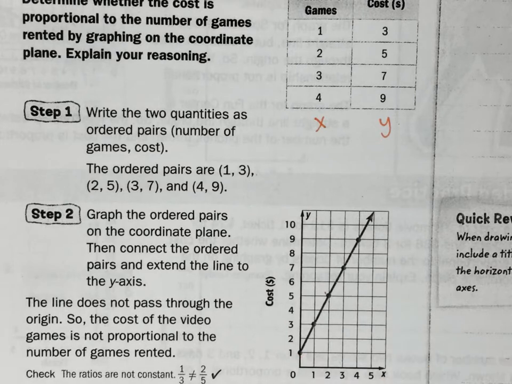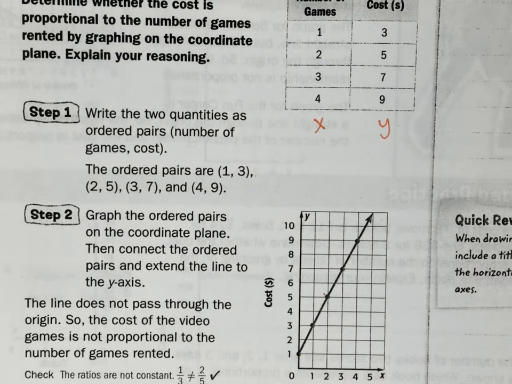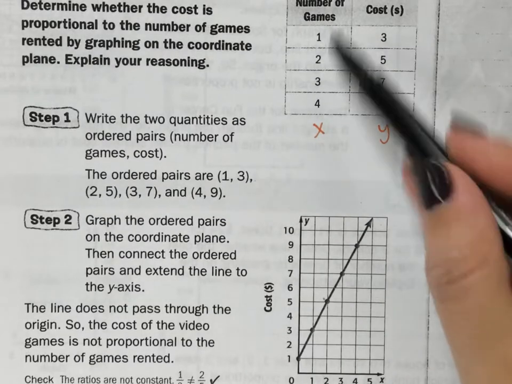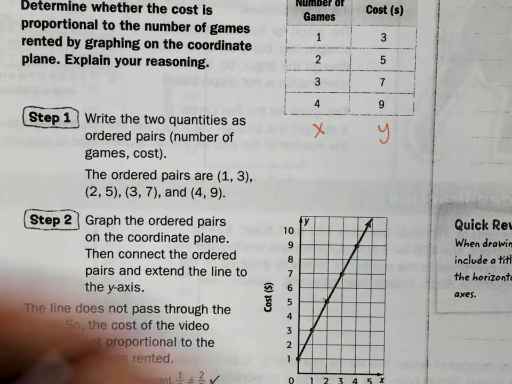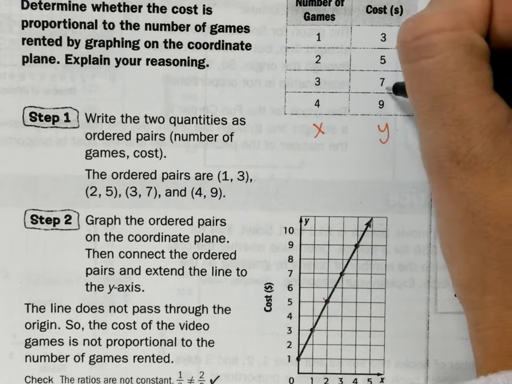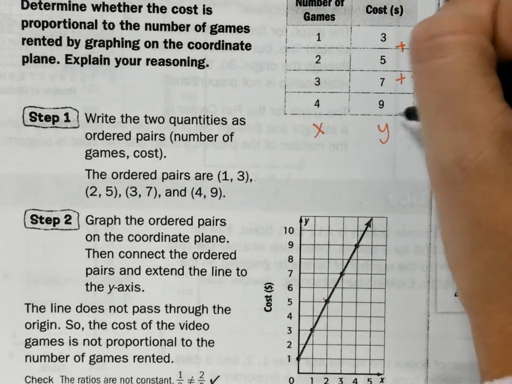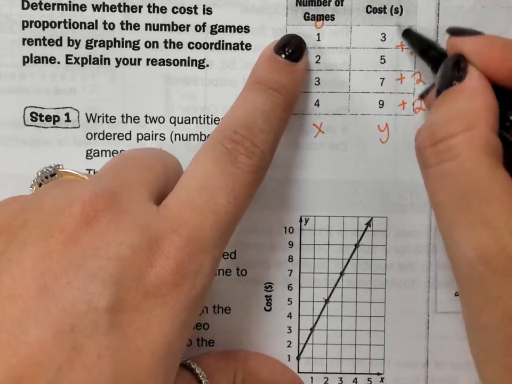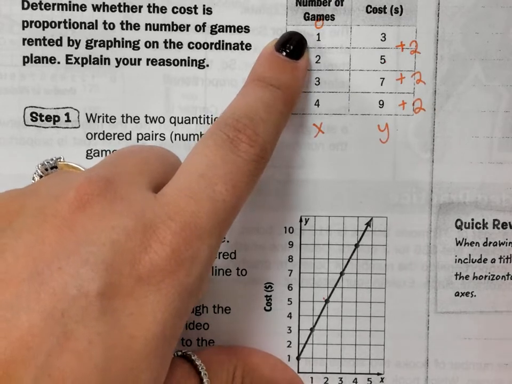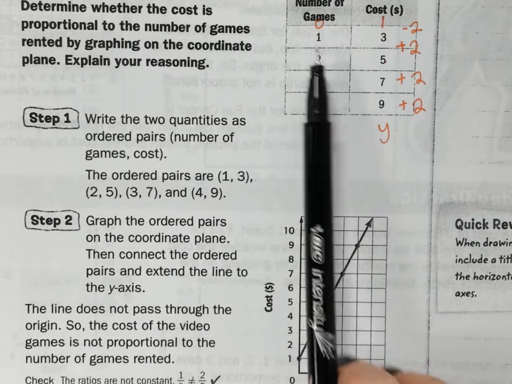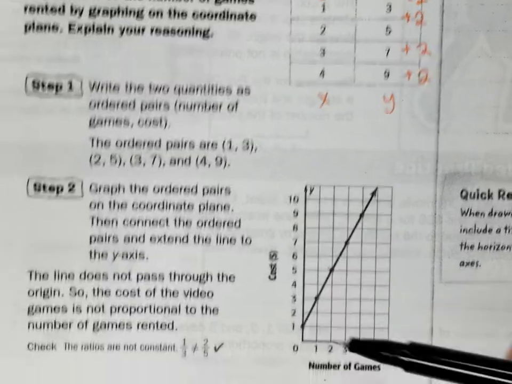How did they know that 0, 1 was a point on that graph? What do you think? Because it wasn't in my table, right? 0, 1 wasn't given in my table. But what did we do to get from 3 to 5? We added 2. What about from 5 to 7? And from 7 to 9? Okay, so what if we added a 0 up here? How would I figure out the number that goes with 0? Subtract 2 from 3, which gives me what? 1. So that means that my point is 0, 1. That's how they got the 0, 1 right here.